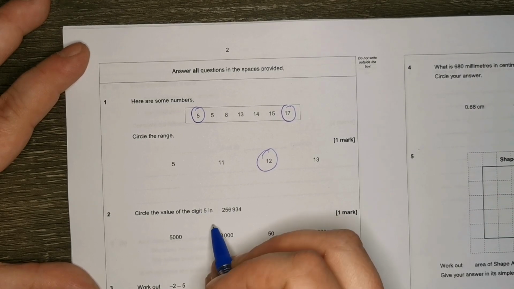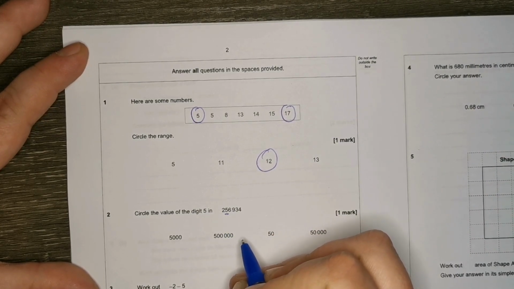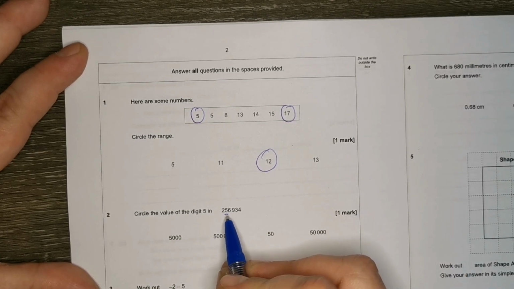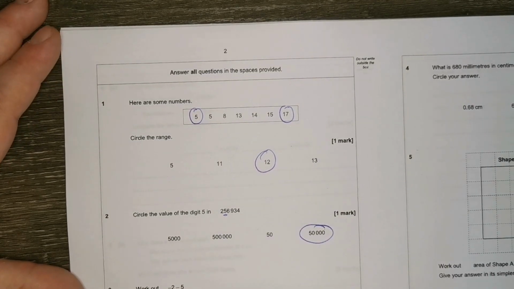Circle the value of the digit 5 in 256,934. So that 5 is in the 10,000 column. So that 5 is worth 50,000.